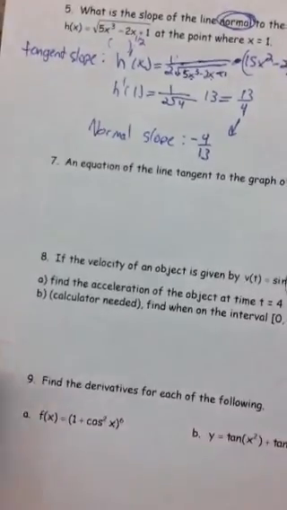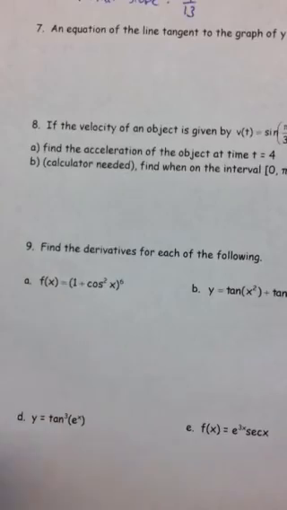Okay, I think that covers this stuff well. There's more practice later on.